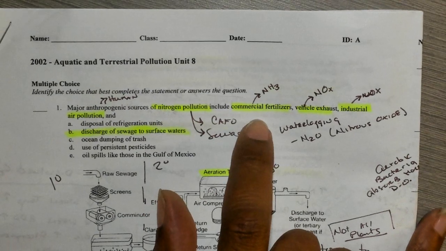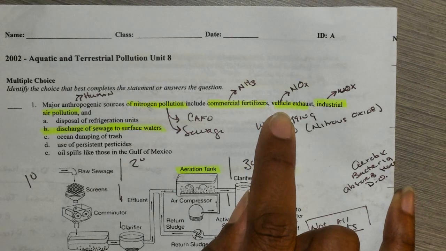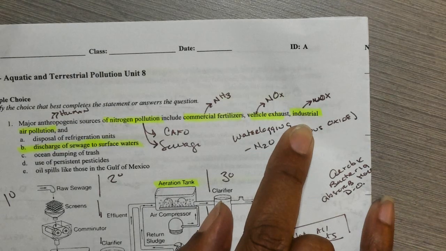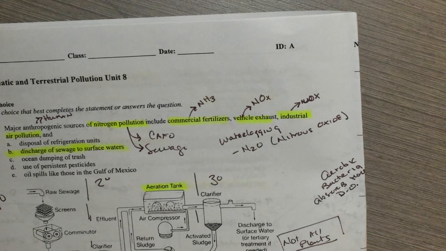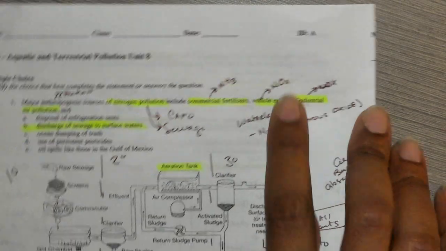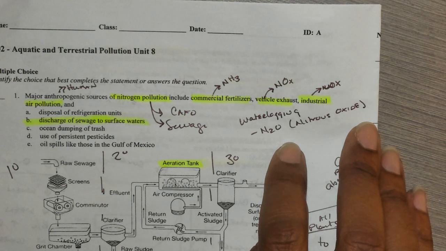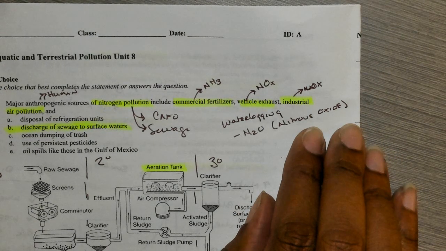Okay? So, commercial fertilizers have lots of ammonia. Vehicle exhaust, remember that's going to be your nitrogen oxide. Industrial pollution, again, nitrogen oxide. Let's not forget also waterlogging. Waterlogging is when we essentially just overwater our farmland. That's going to produce a lot of nitrous oxide. And nitrous oxide is that compound that's produced before diatomic nitrogen, the atmospheric nitrogen, in the nitrogen cycle. We'll review the nitrogen cycle too.